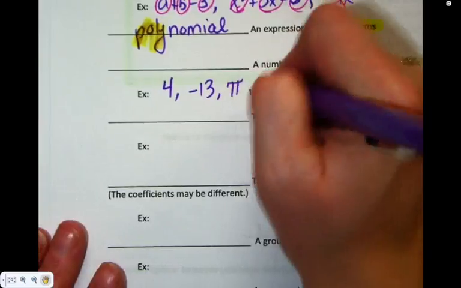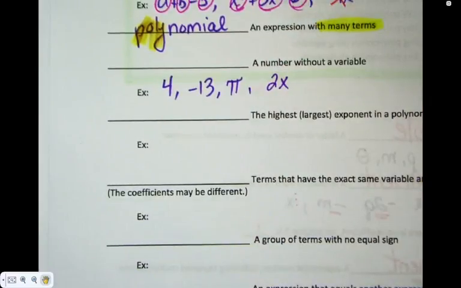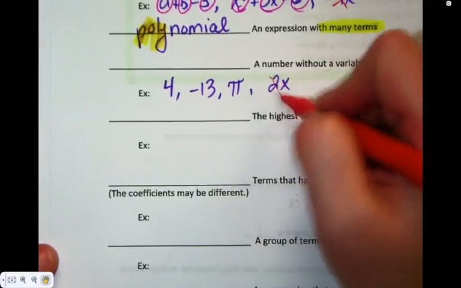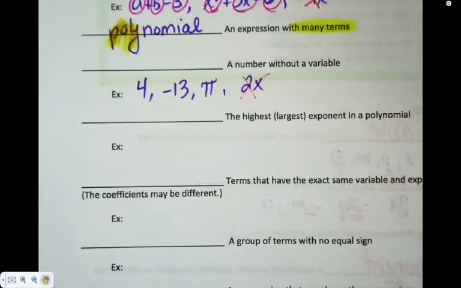A non-example would be 2x. Why is that a non-example? Because there's a variable attached to it. So we can't just call it a number because that's not specific enough in algebra. Everything is a number. A coefficient could be a number. A polynomial could be a number. So when we have a number without a variable, we call it, anybody remember this from last year? Constant. A constant.